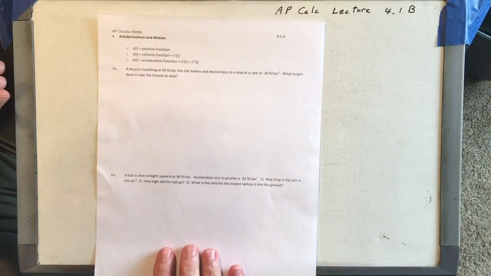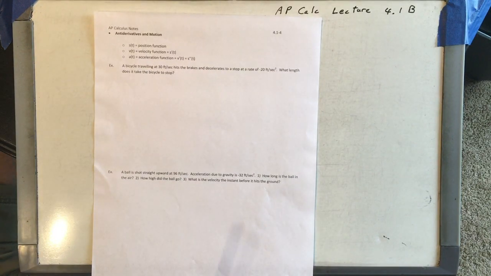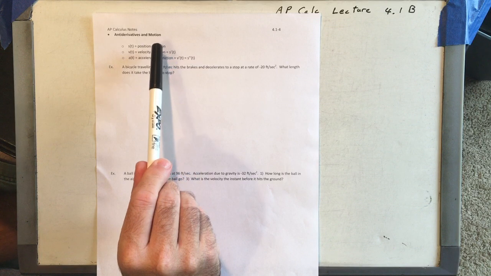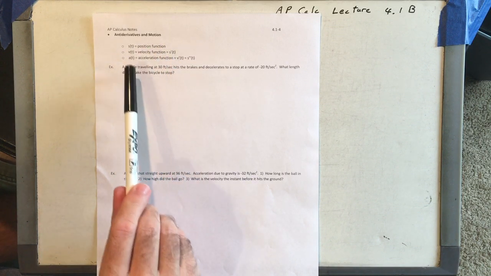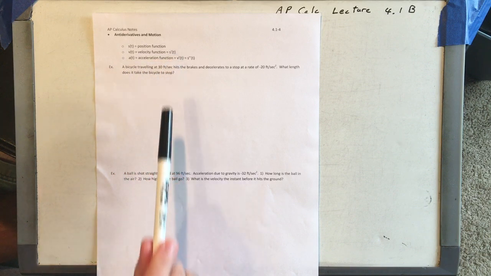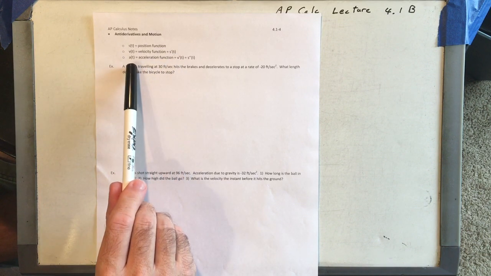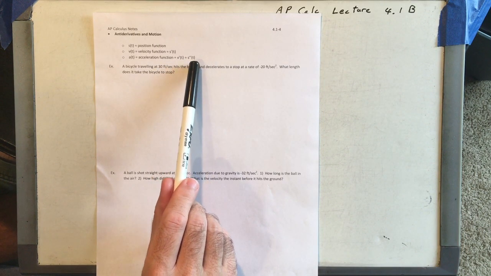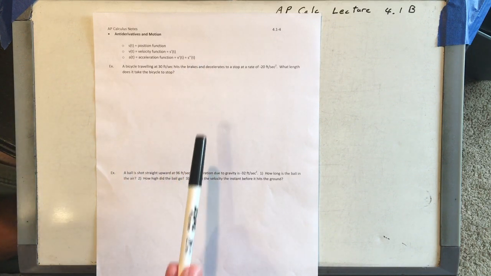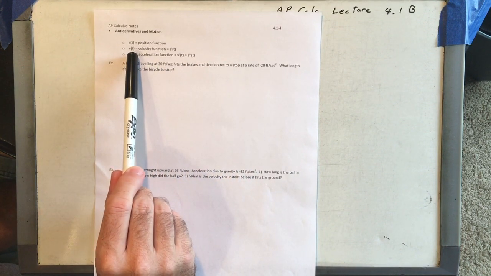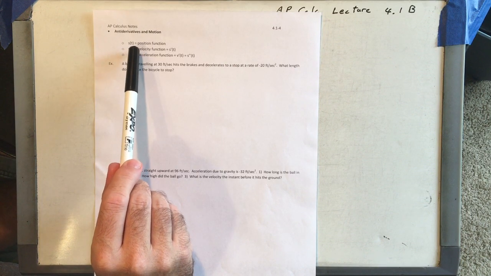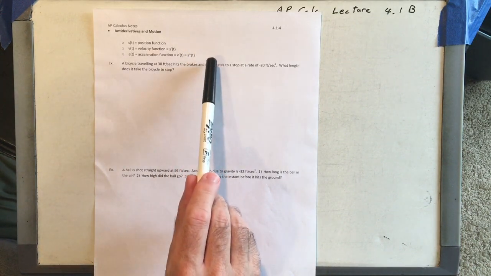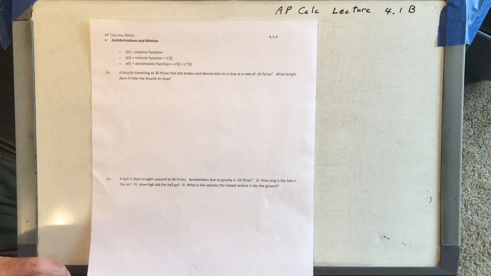All right, if you'll get out these notes. This is just like something we did in chapter 2, except instead of taking derivatives, we're going to take antiderivatives. So remember, the position function is s of t. The velocity function v of t is equal to s prime of t. And then the acceleration function is v prime of t, which is s double prime of t. So in these problems, you're going to be given the acceleration, and then you have to take the antiderivative to get to the velocity, and then take the antiderivative again and get to position. So it's really the same type of problem. We're just going backwards instead of forwards like we did before.